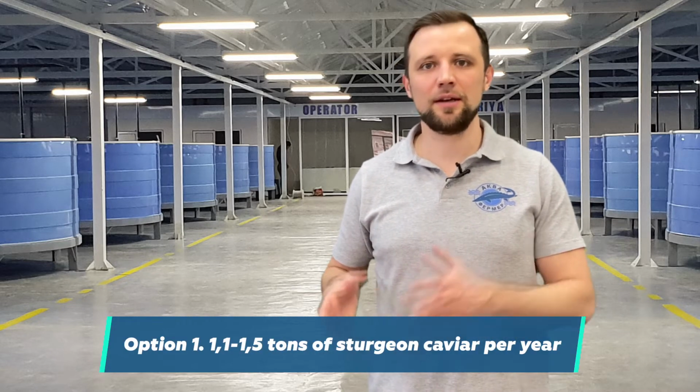Well, to make it clearer, I will give you an example. Here we have 50 tons of fish. This is a Sturgeon RAS farm, which contains several fish holding tanks. For instance, we want to get caviar, and we remove all grow-out fish from the tanks, using these tanks for the broodstock only, and thus we can get about 1.5 tons of sturgeon caviar per year.